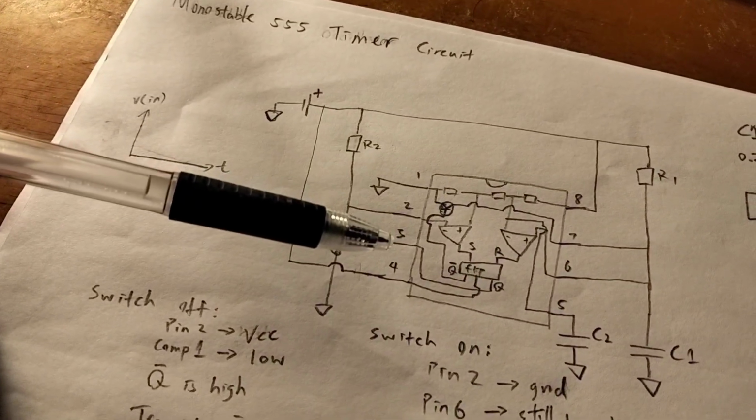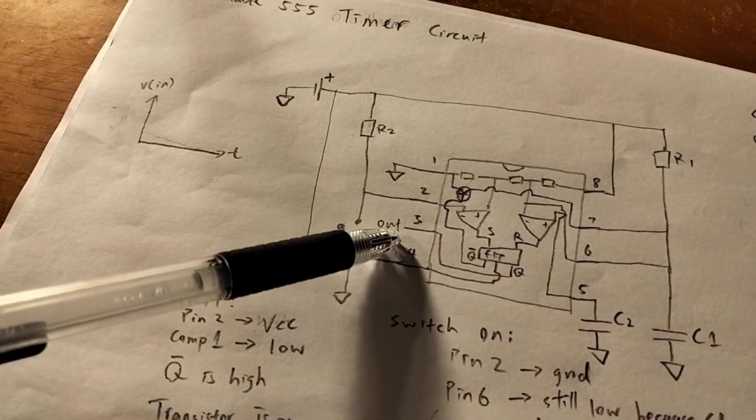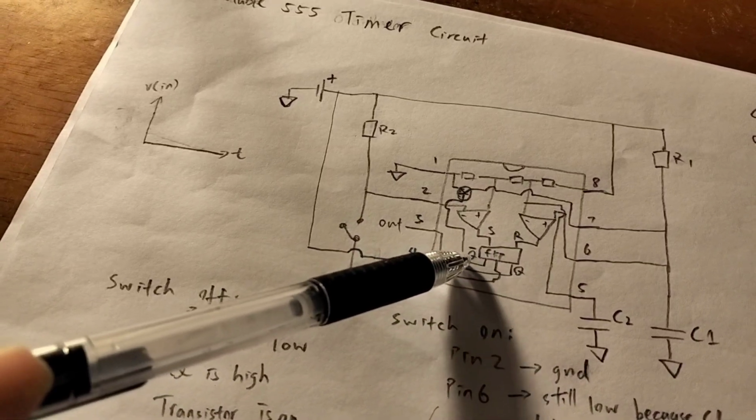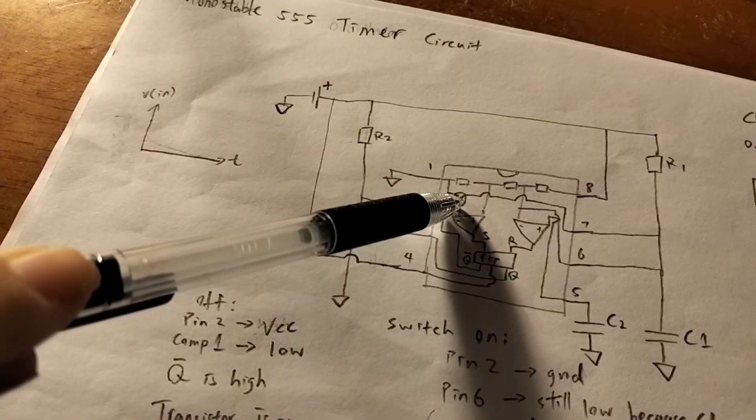Now, there's another thing that's going to happen. When the out becomes high, so Q is high, the inverted Q is going to be low now. So therefore, this transistor is going to turn into cutoff.